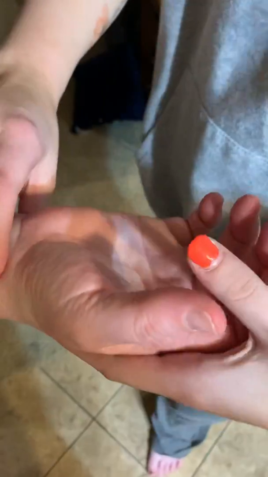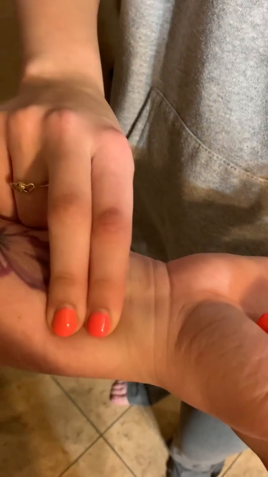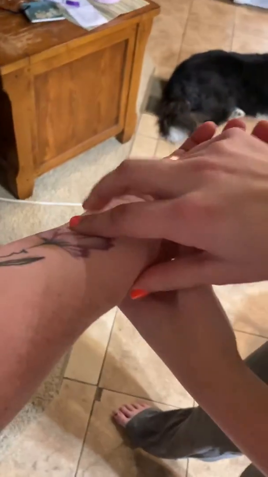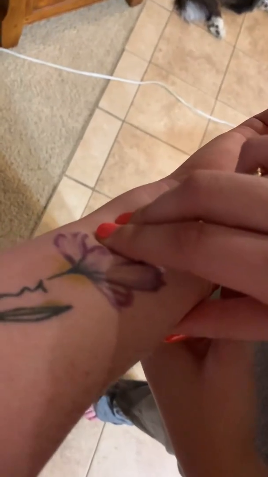The radial pulse at the radiocarpal joint is, if you find these tendons, you can feel the pulse right there. And then on the other side is the ulnar pulse. If you find on the underside of the tendons is the ulnar pulse.